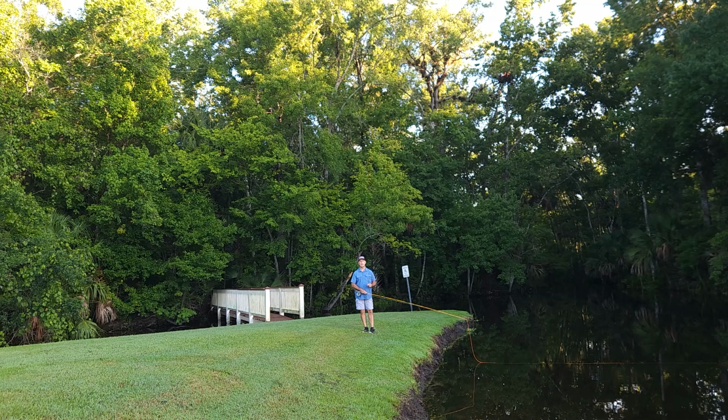A very common mistake I see, especially with a lot of new casters, is failure to pause long enough to allow that line to straighten either behind us or in front of us, but we must get that line straight. We must, at the end of our stroke, have a pause, follow through. If you don't pause, the line's not getting straight, and if the line's not getting straight, it's not going to bend the rod on the next stroke.